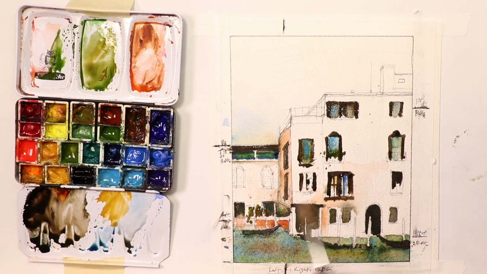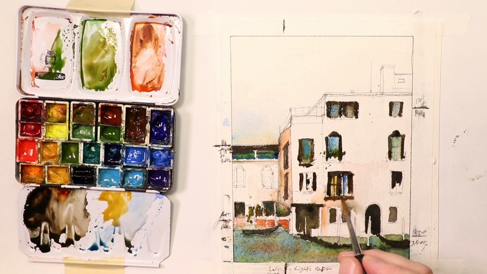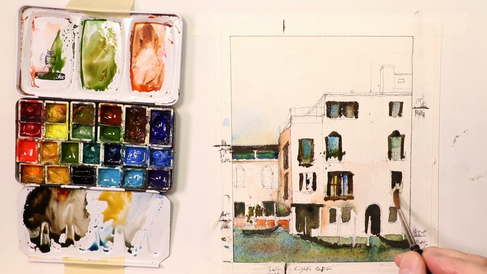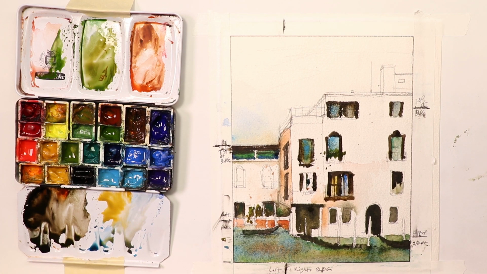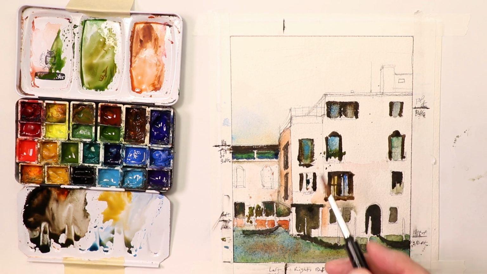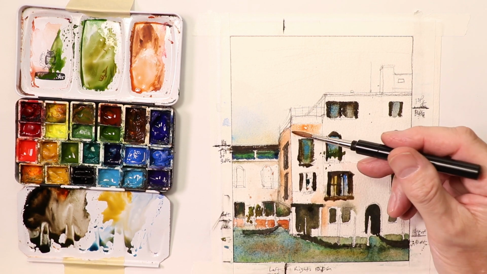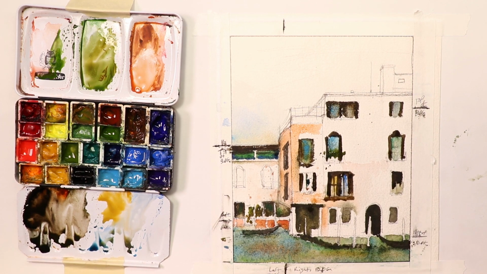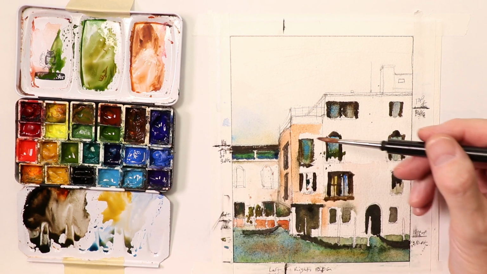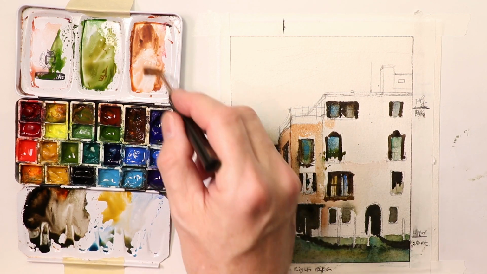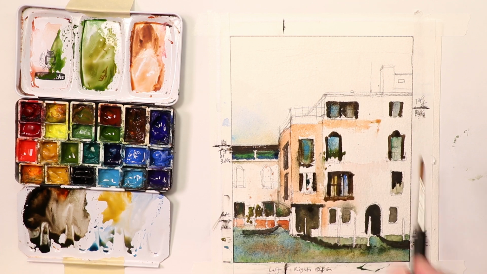And we've been doing a lot of cool colors. There's some warm there too. Now I'm going to start putting in some of the salmon color, reddish color for the bricks, and the salmon color finish on the building.